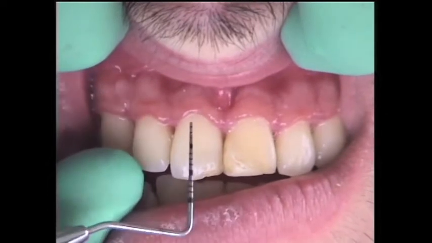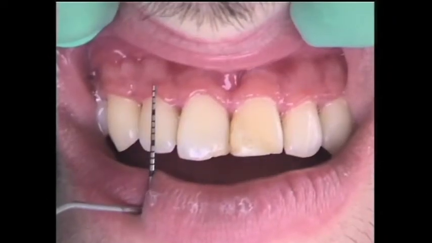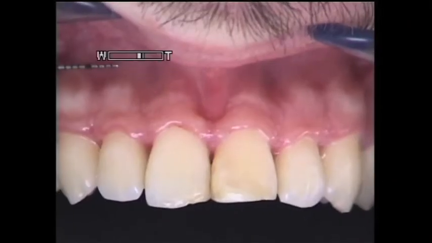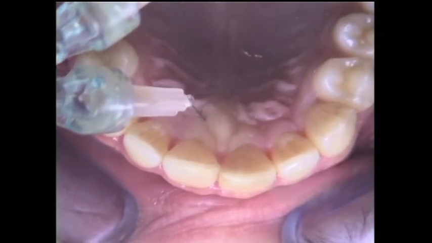Then when the patient is ready for treatment, as you can see, we're going to measure the difference between the anatomical length of the teeth on the X-ray and the clinical length of the teeth in the mouth. We have to assess the amount of keratinized gingiva, making sure we're not going to remove keratinized gingiva and create any kind of mucogingival problem in this kind of patients.